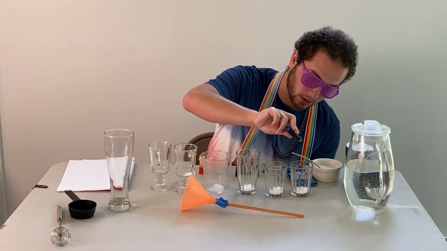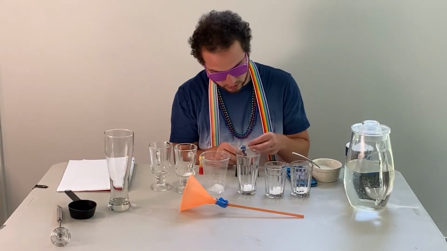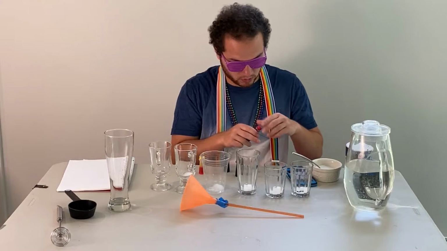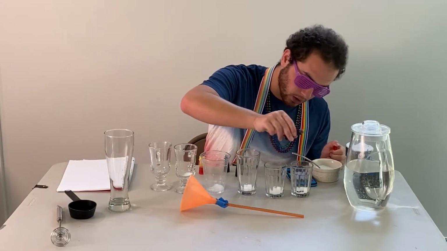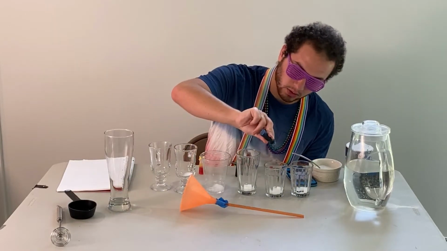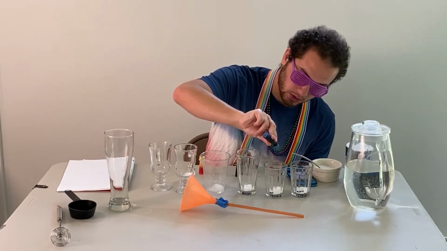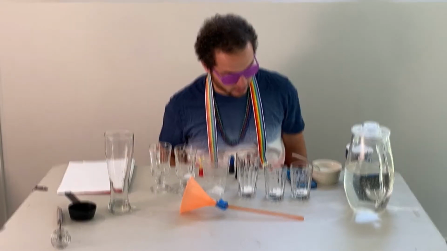2 drops of blue, 1 drop of red. Then it says the next cup to just put 2 drops of blue. So I'm going to keep following the table through the rest of the instructions.